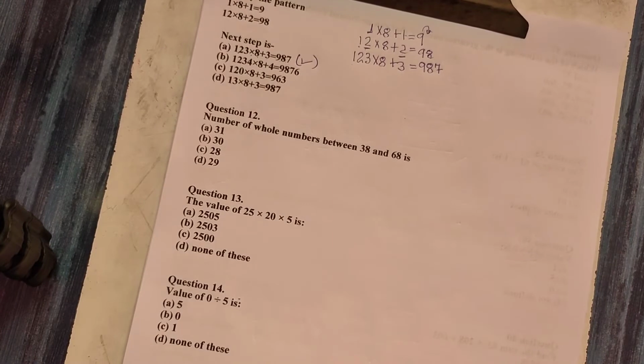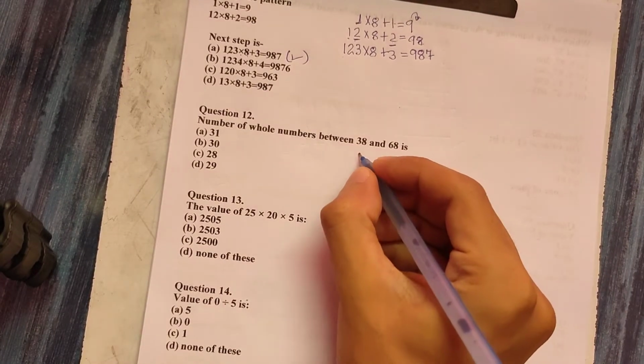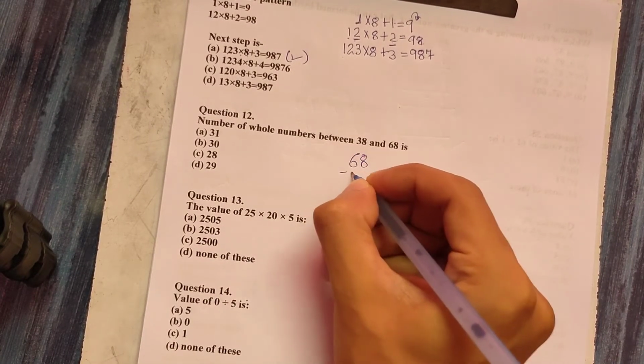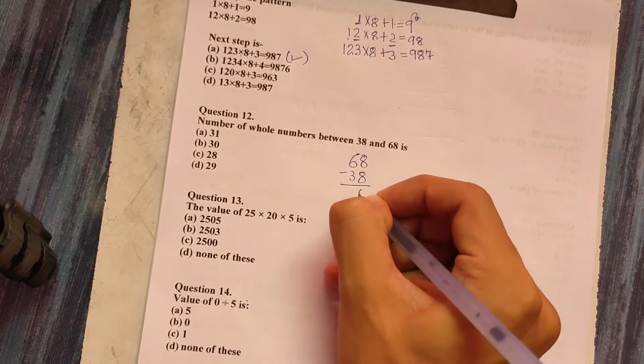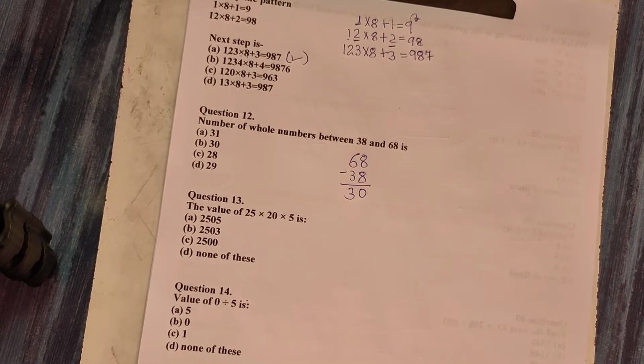Now moving on to the 12th one, number of whole numbers between 38 and 68. See here, it's a concept based question. Many students always make a mistake here, so please observe this keenly. Whenever you are asked for in-between numbers, what the student does is just subtract the smaller number from the bigger number, and they get 30, and they write that there are 30 whole numbers between these numbers. But this is not the correct one.